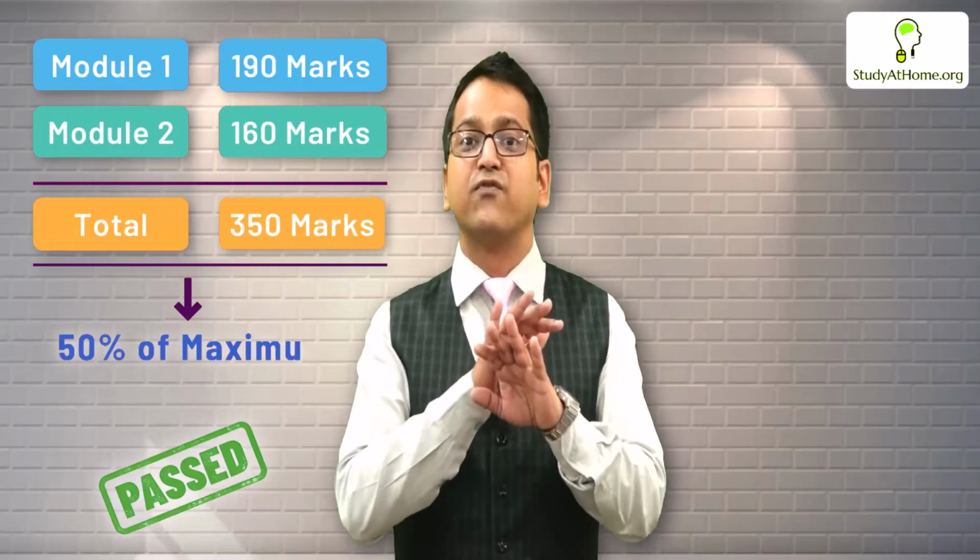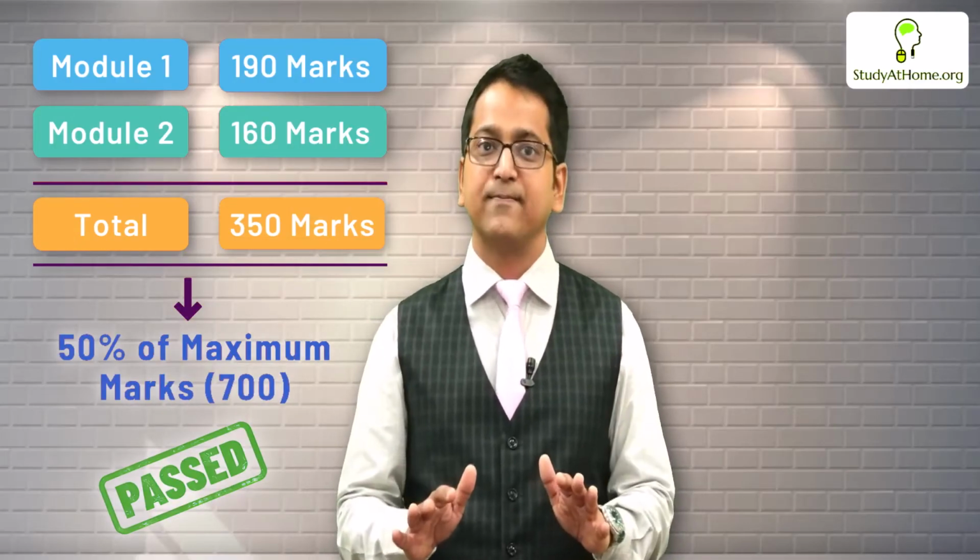Understand one thing. If you are giving both the modules together, then the aggregate of both the modules will be considered. For example, if you have scored 190 in module 1, which comprises of 4 papers, and 160 in module 2, which comprises of 3 papers. In this case, you will be declared pass in both the modules, as the aggregate becomes 350 of all the 7 papers, which is 50% of the total marks.